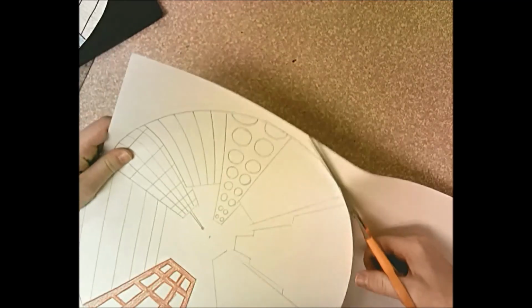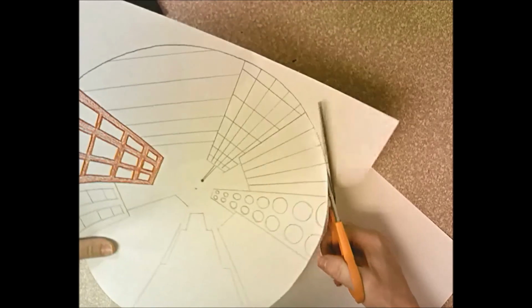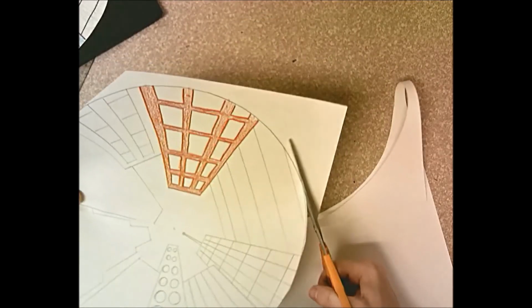So take your time cutting. Don't be sloppy. Remember, when you're cutting a circle, you turn the paper, not your scissors. I'm not turning my scissors. I'm slowly turning the paper and keeping my scissors going the same direction.